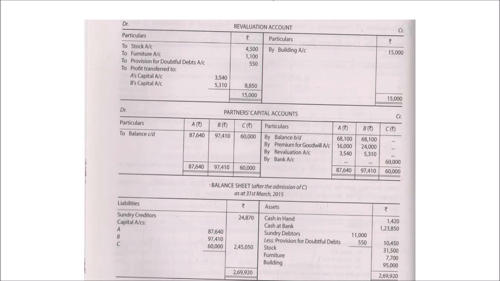The amount of stock given there in the question is 36,000. But stock is reduced by 12.5%. That amount we have to subtract. If you check the revaluation account, you can see that stock debited 4,500. This amount you have to subtract from the amount given in the previous balance sheet. 36,000 minus 4,500. Amount will be 31,500.